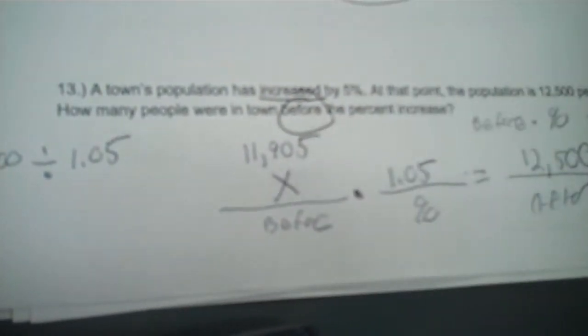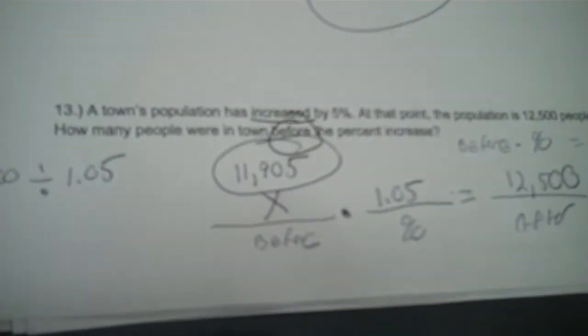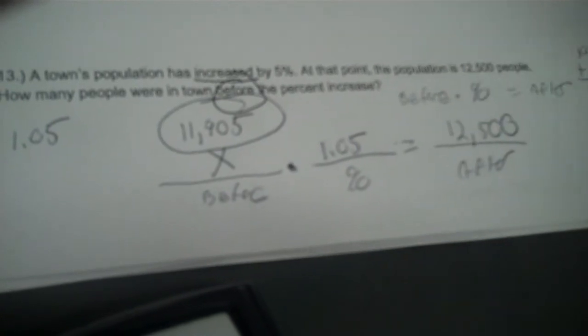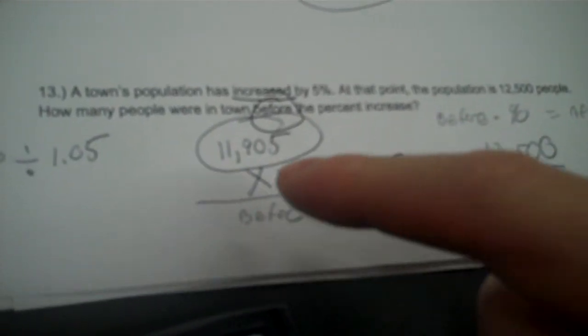I'm going to put 11,904 or 11,905. Either one's okay. You can put 4 or 5. It doesn't matter. So that's how many people you had, and then it increases, and then you're at 12,500. But you're going back and finding how many you had before.